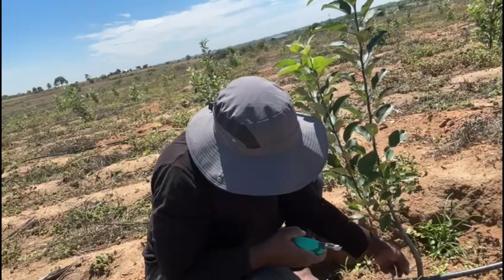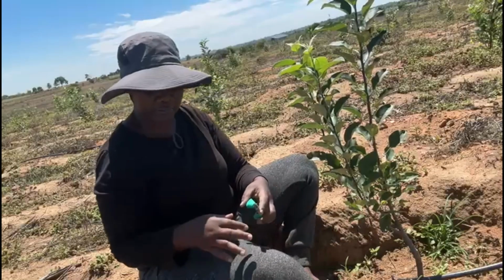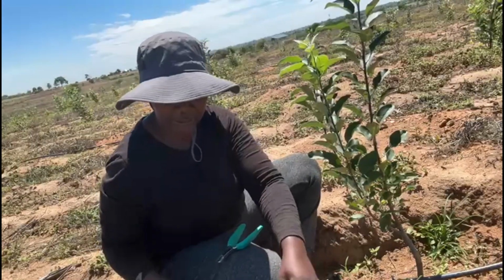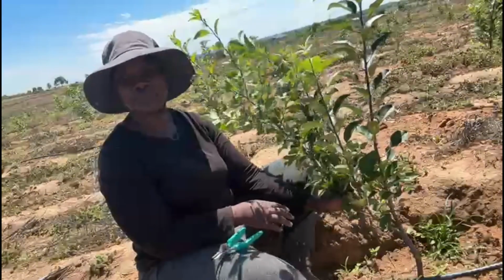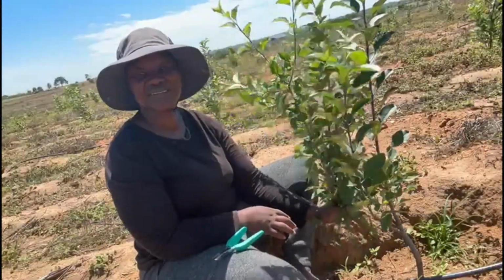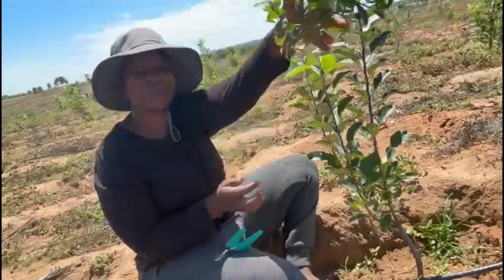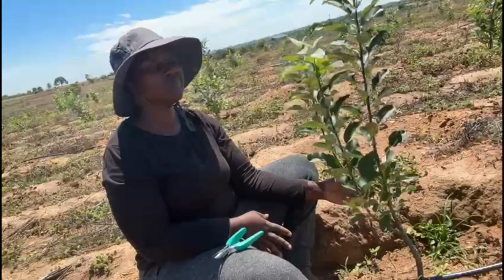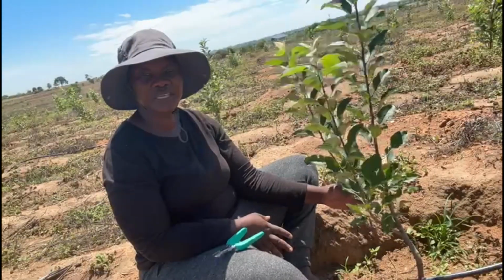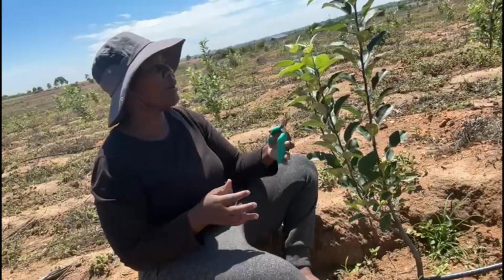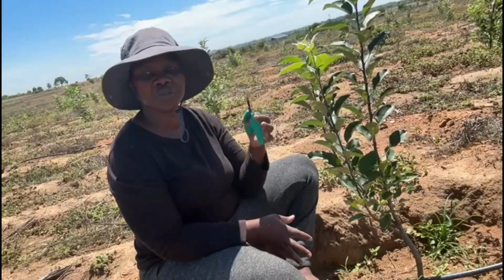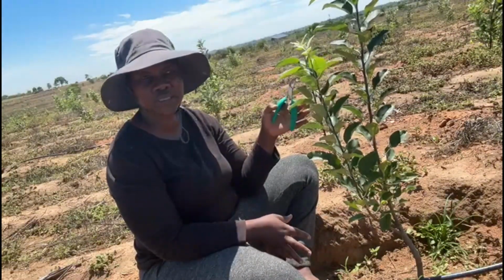Wow. So, which means, guys, this nice and bushy, right? It's not. We're throwing this away. Our apple tree is just this. It's not the right time to do this cutting.